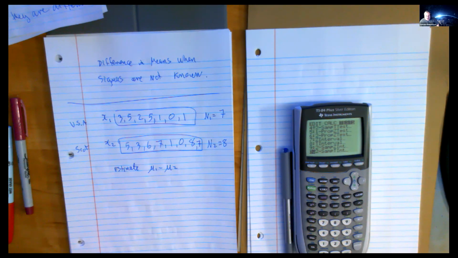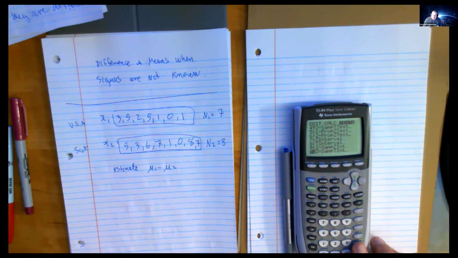It's a 2-sample t interval. Z is what you use if you know the standard deviation. T is what you have to use if you don't. See how that's going to work? A 2-sample t interval, right? Then I'm going to hit enter. And it's going to ask me what do I want? Statistics or data? I'm going to do data.